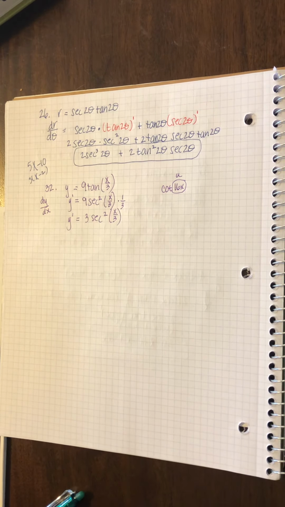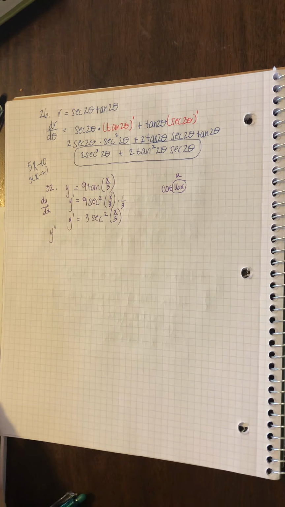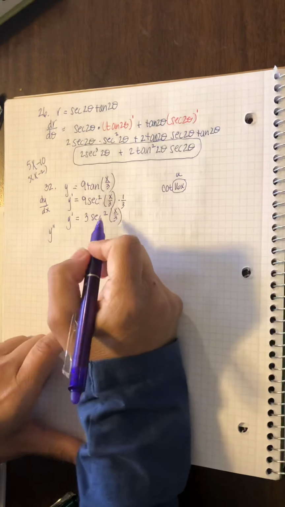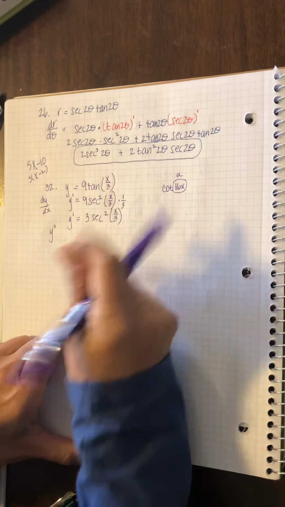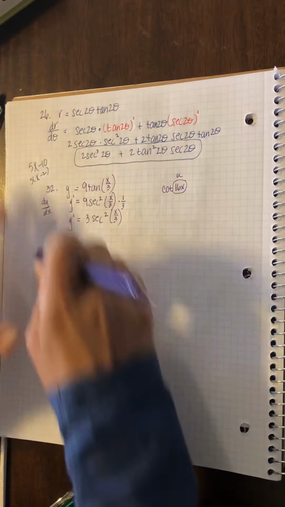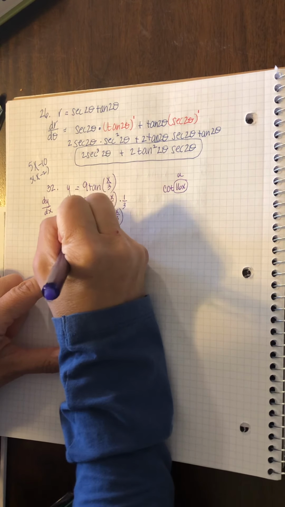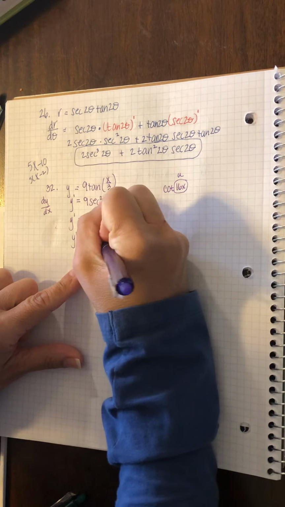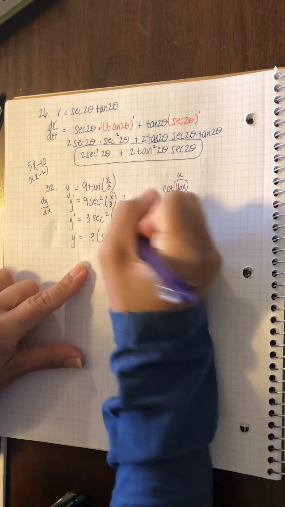Now I want to find y double prime. So y double prime is equal to, I'm going to rewrite y prime as 3 times the secant of x over 3, squared.